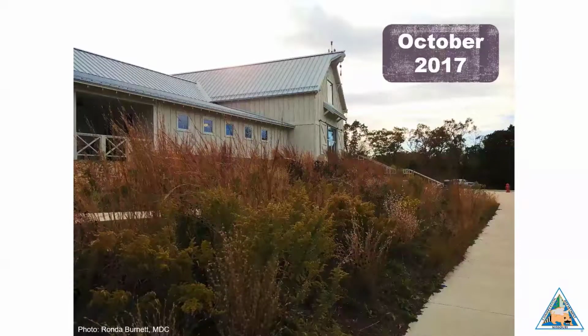October of 2017, here we are with our container grown plants pretty much having reached their full mature size just one year after being planted. And I love the fall appearance of this prairie garden. The grasses have such rich, deep color. And I love the visual texture of their seed heads.